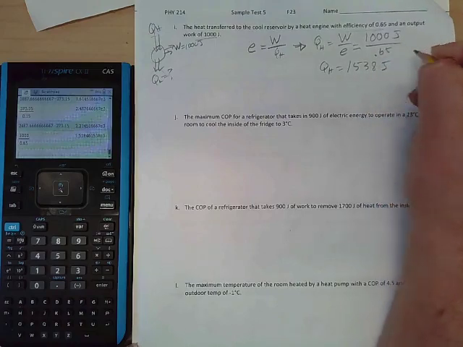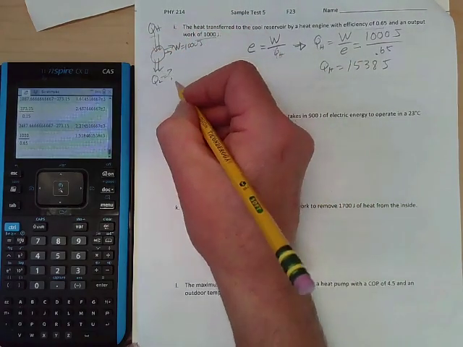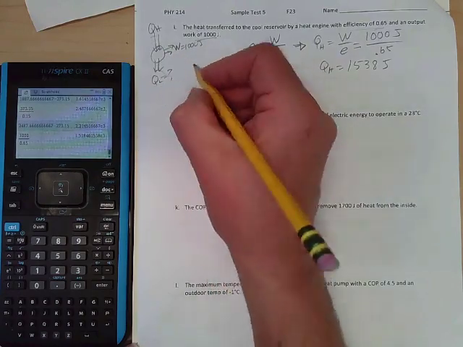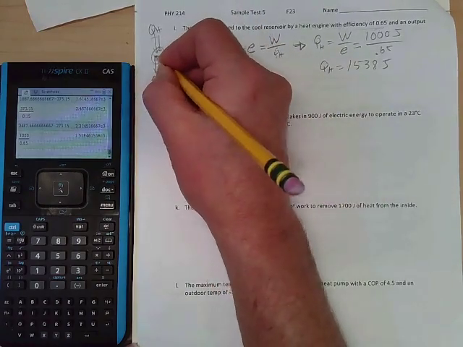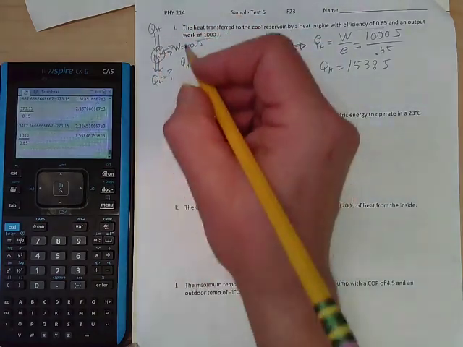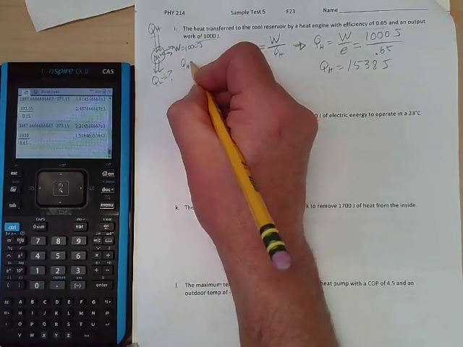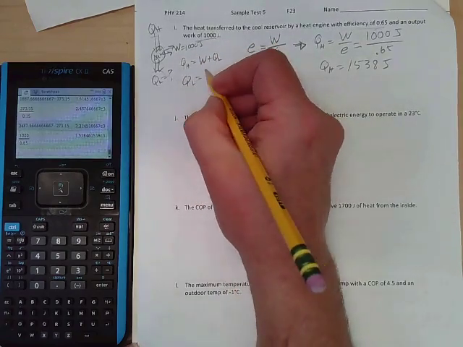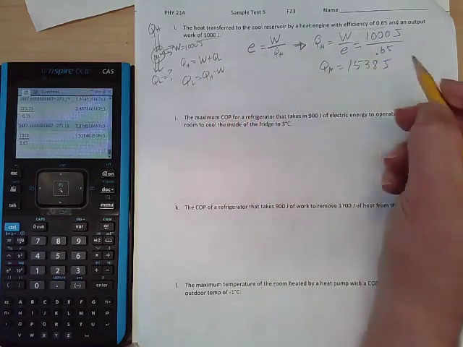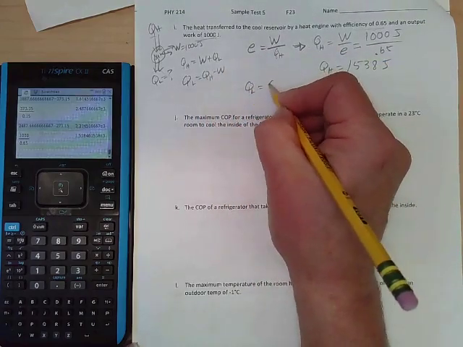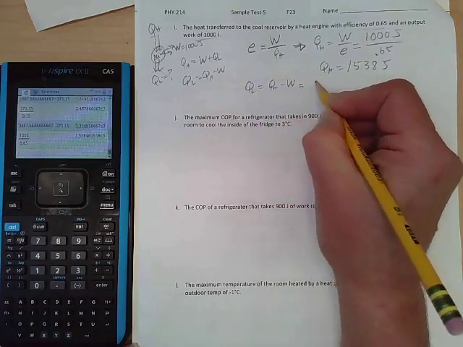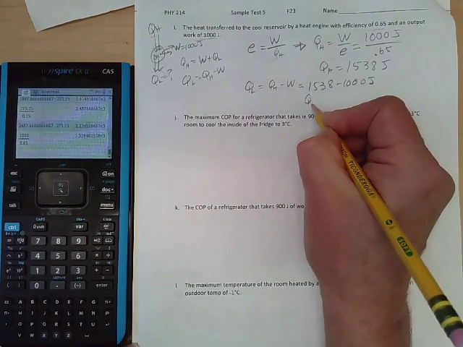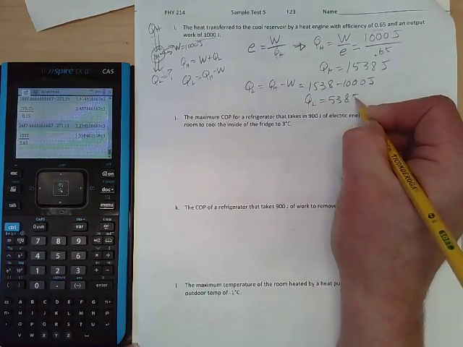1538 joules. Just if we don't remember or can't find the equation, QL is going to be what? Well, we've got QH going in. Again, delta U for heat engines we're going to assume is 0. It's not losing or gaining any temperature inside itself. So QH is going to be W plus QL. So QL is QH minus the work. So QH minus work equals 1538 minus 1,000. Those are all joules, so QL is 538 joules.